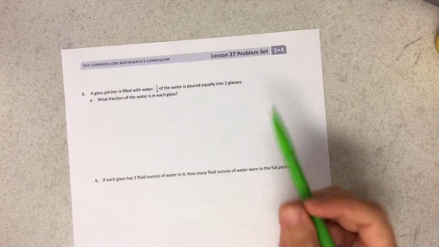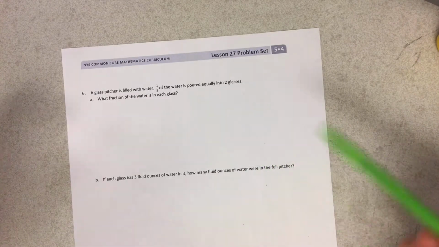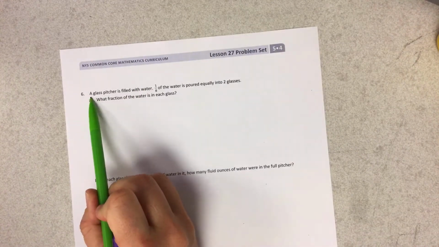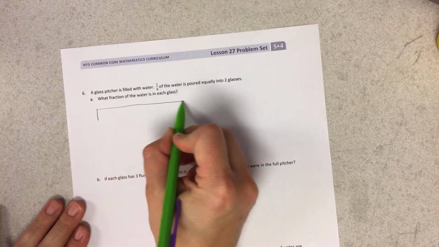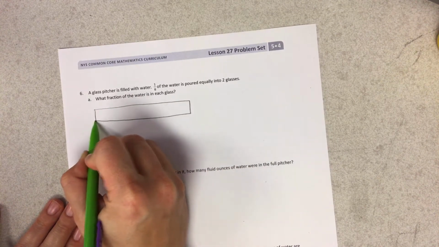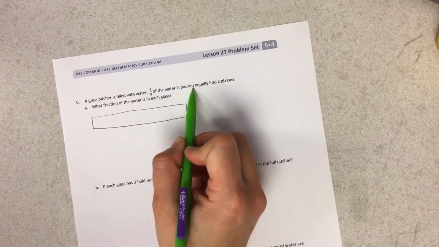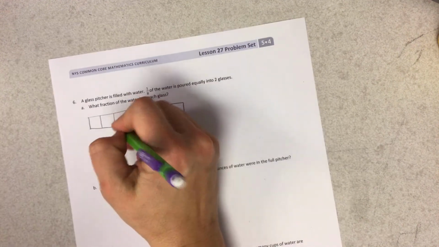All right, guys, so we're going to go ahead and answer this last question. There are 3 questions that go with it and kind of build upon it. So it says a glass pitcher is filled with water. So I'm going to show this glass pitcher. And it says that 1/8 of the water is poured equally into 2 glasses. So I've got 1/8, so I need to show 8ths.